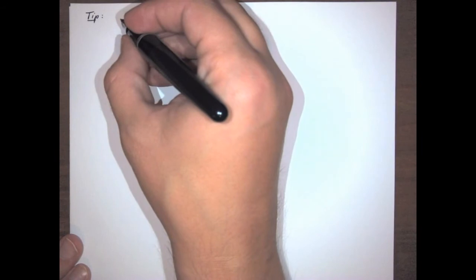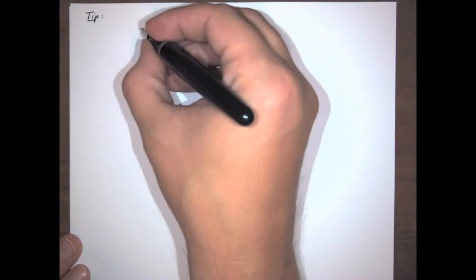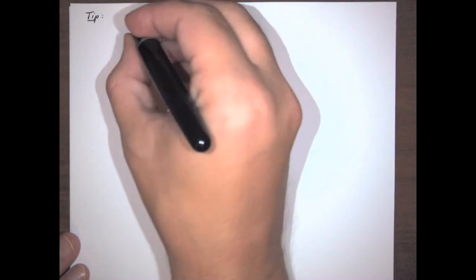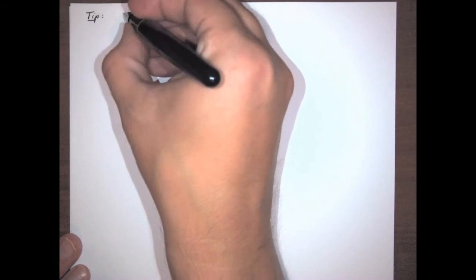So here's the tip. If you have something of a form like this, and you see a naked constant that's not 0, then that should raise a red flag that it's probably not a subspace or a space.